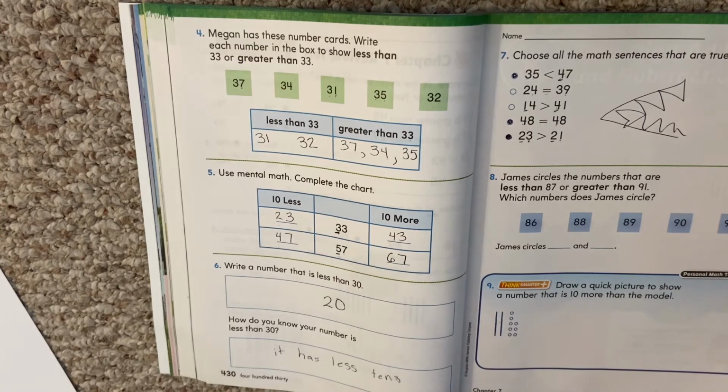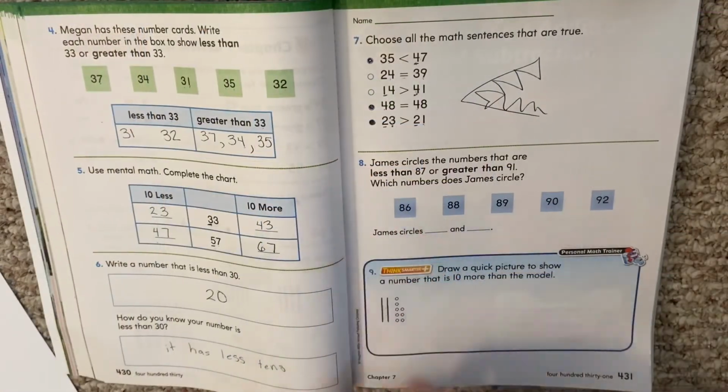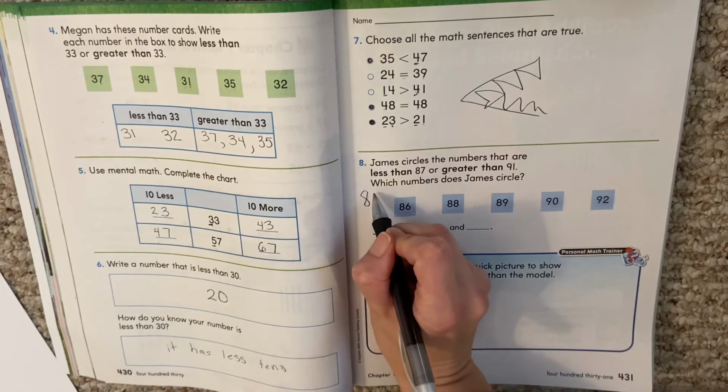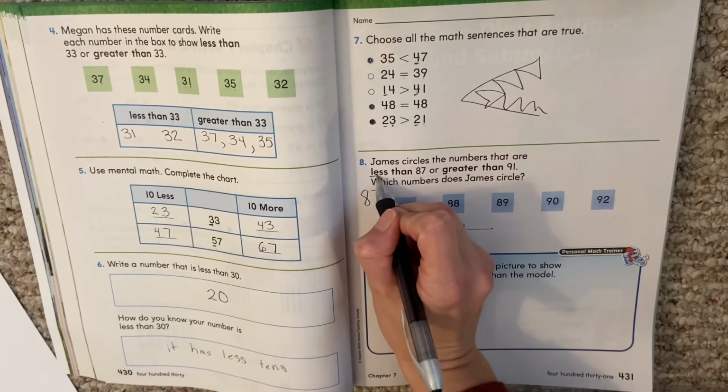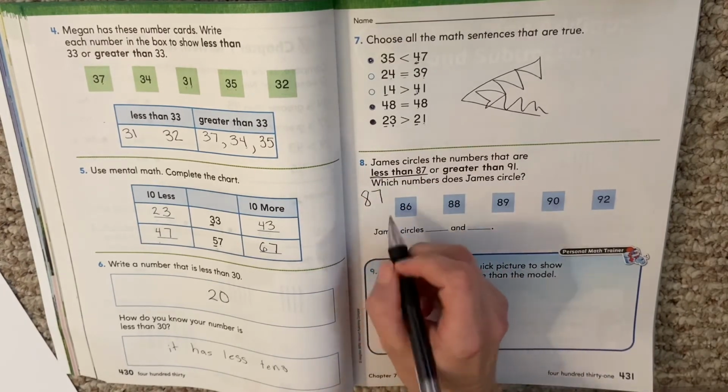Okay? All right, number 8. James circles the numbers that are less than 87 or greater than 91. Which numbers does James circle? So, okay, he's going to be circling these numbers. So I'm going to write 87 over here. So remember, we take one clue at a time. Less than 87. All right, so we go through our numbers.